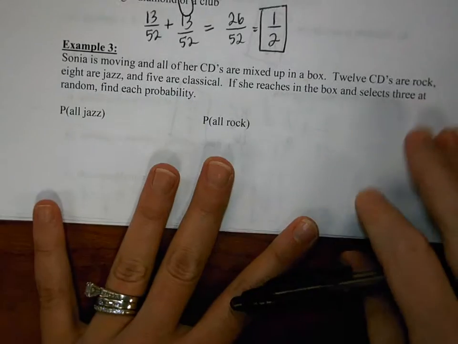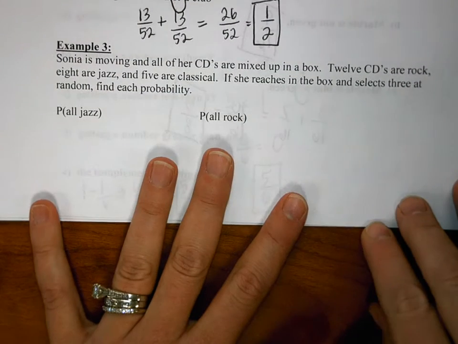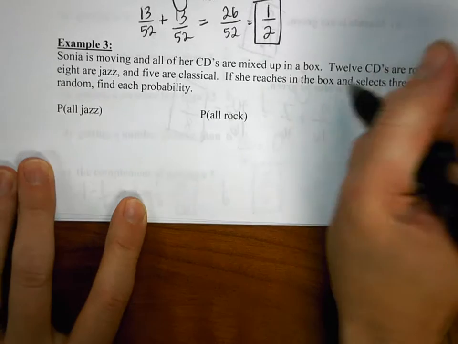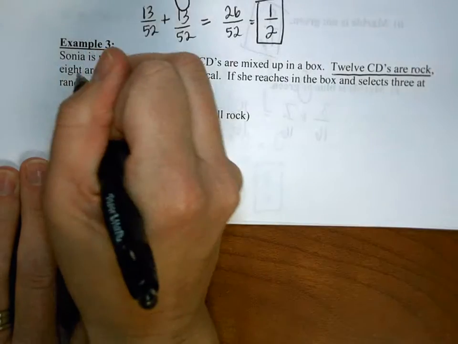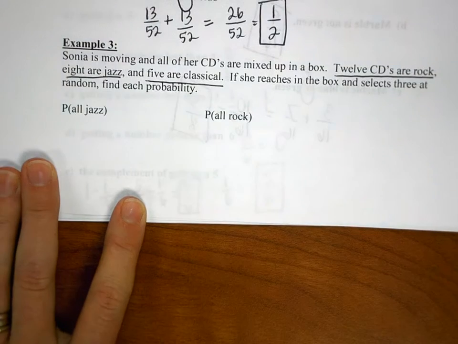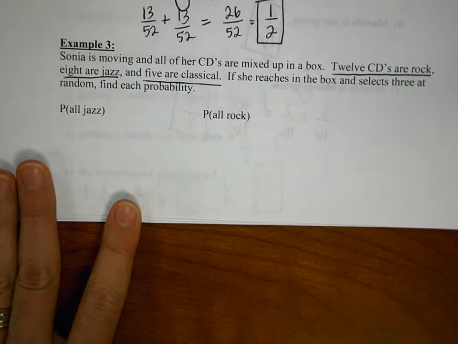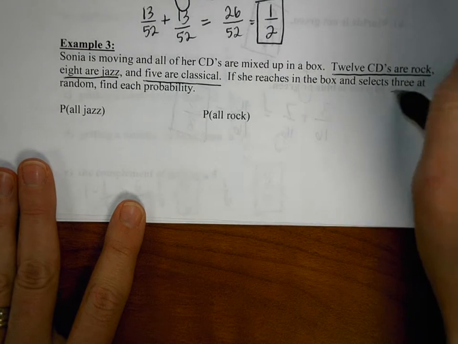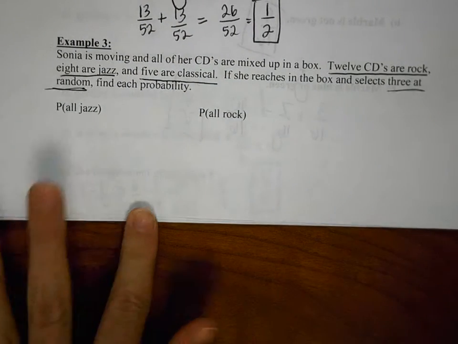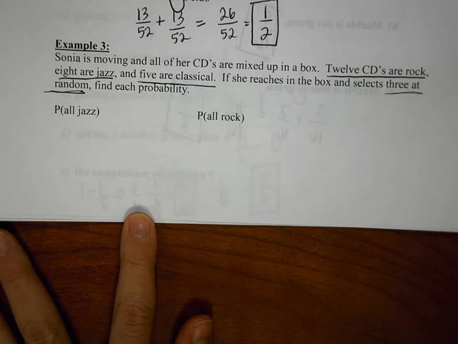All right, example 3. Sonia is moving and all of her CDs are mixed up in a box. 12 CDs are rock, 8 CDs are jazz, and 5 are classical. If she reaches in the box and selects 3 at random, find the probability of each. Did we see "or" in this at all? No. So since we didn't see "or", it's an "and" and you're multiplying them together.